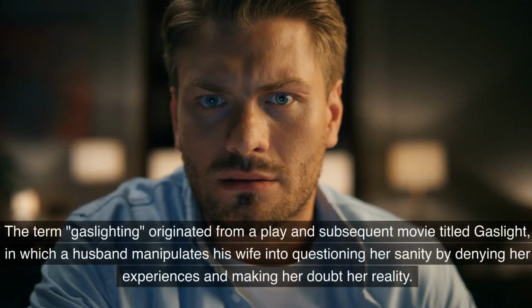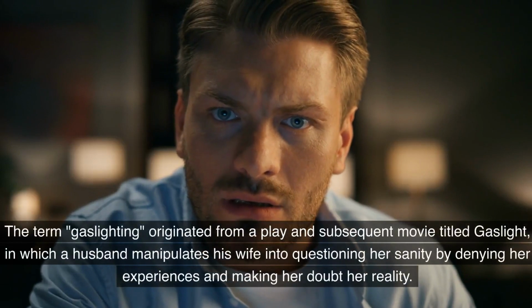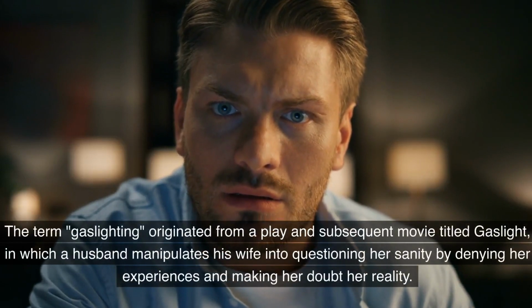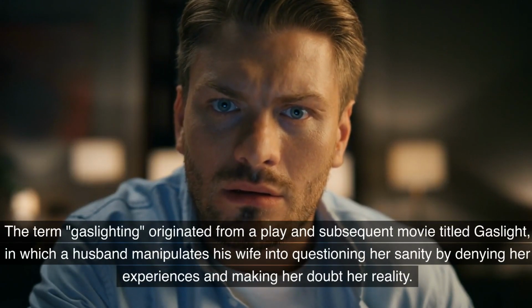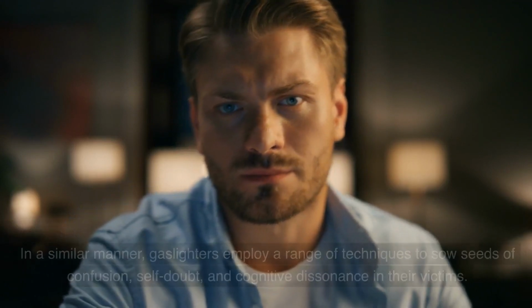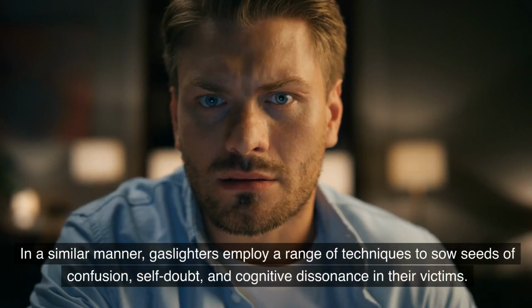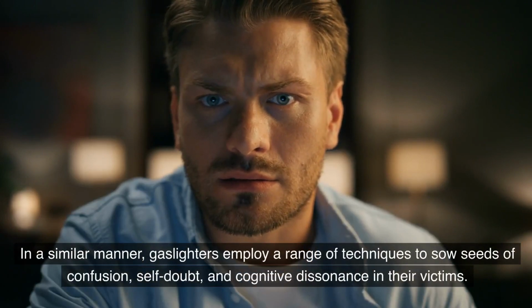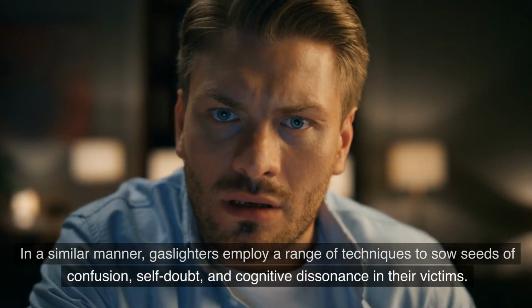The term, gaslighting, originated from a play and subsequent movie titled Gaslight, in which a husband manipulates his wife into questioning her sanity by denying her experiences and making her doubt her reality. In a similar manner, gaslighters employ a range of techniques to sow seeds of confusion, self-doubt, and cognitive dissonance in their victims.